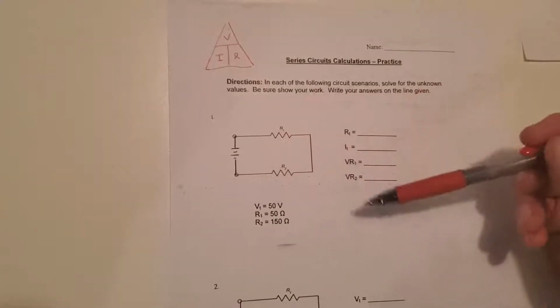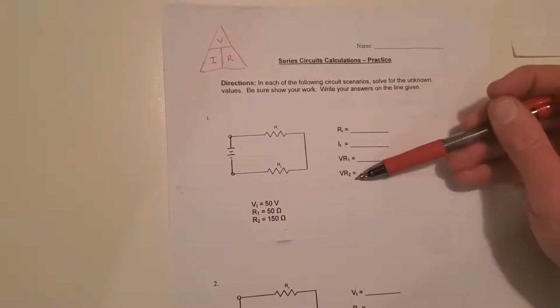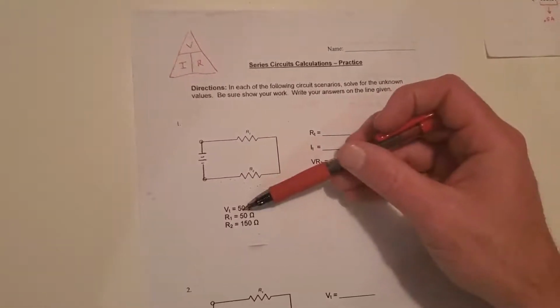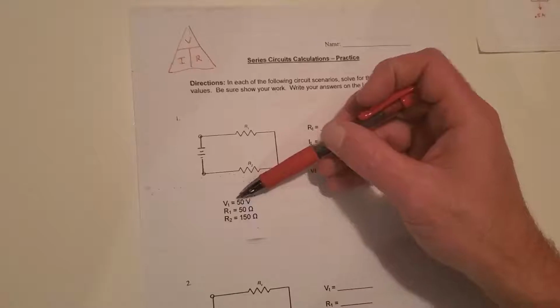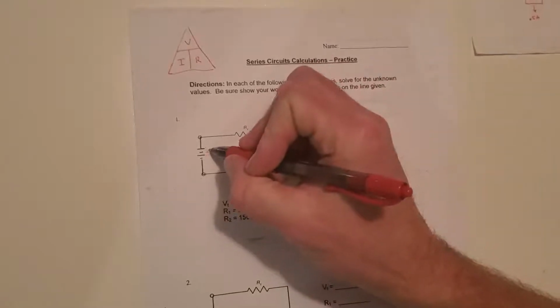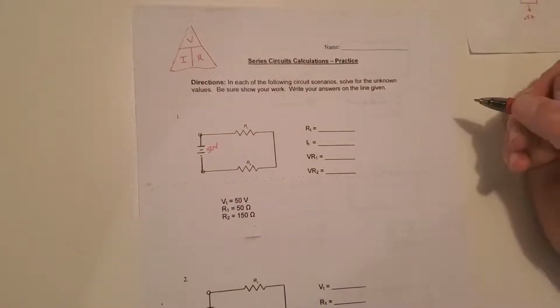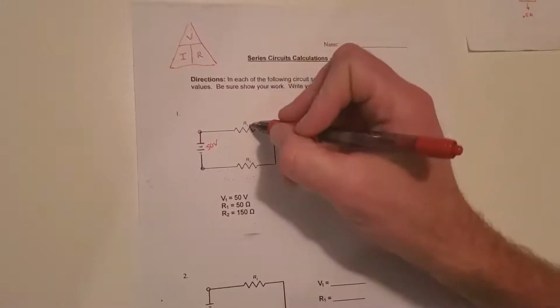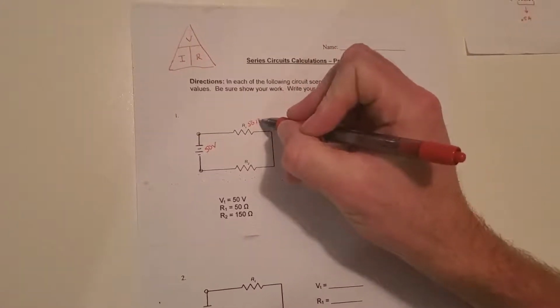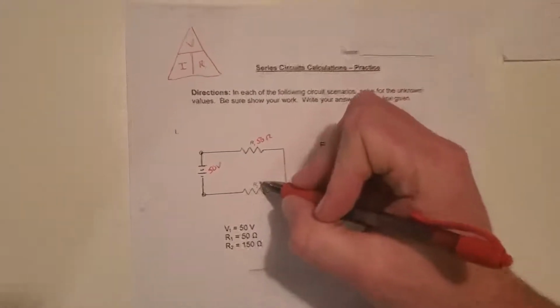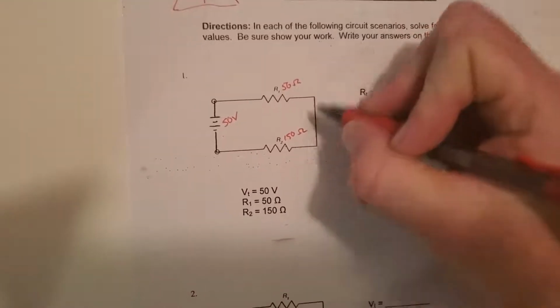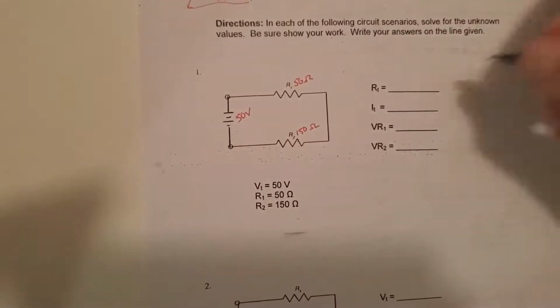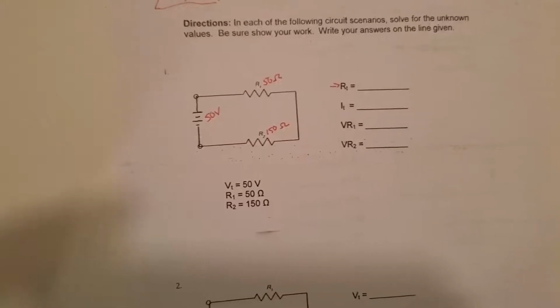So let's take a look at this first circuit. We've got four things we have to find, and they've given us three. First thing we know is that we have 50 volts in this battery here, and they tell us that R1 is a 50 ohm resistor and that R2 is a 150 ohm resistor. And the first thing they want to know is what is RT.